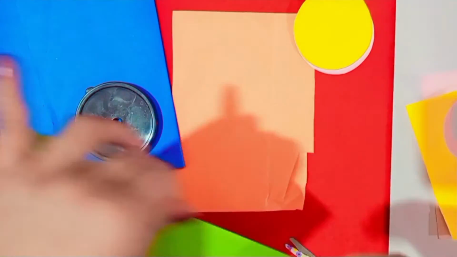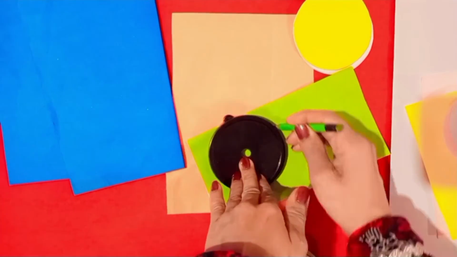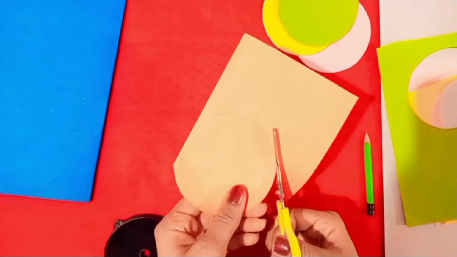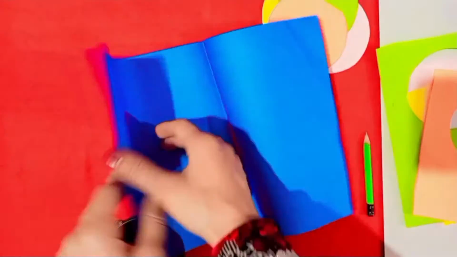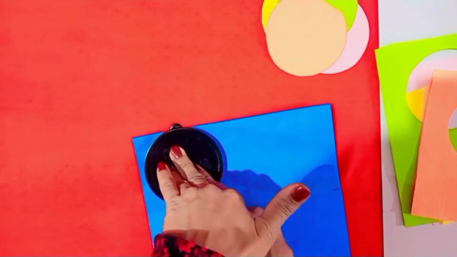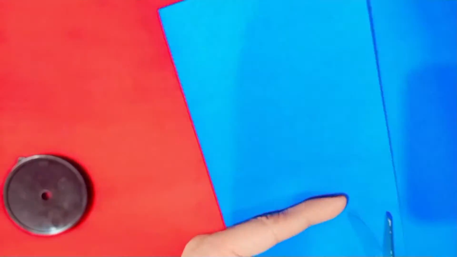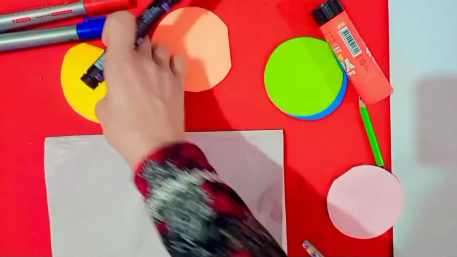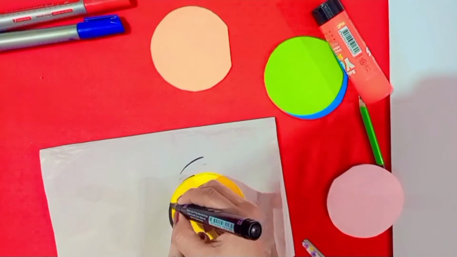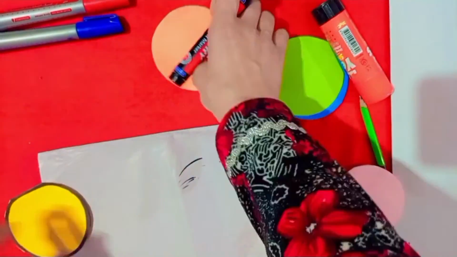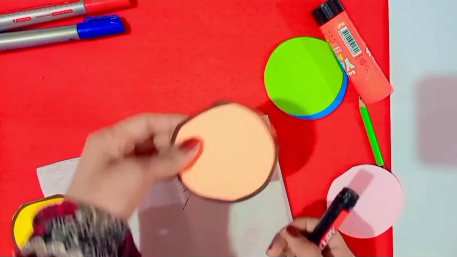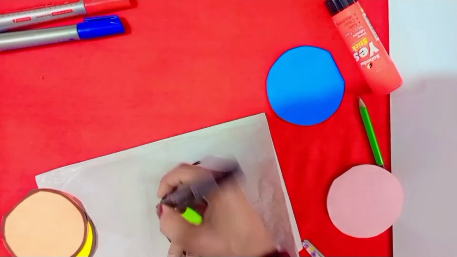Next, draw the circle on green colored page and cut it. Then draw the circle on the peach color paper and cut it. And the next color is blue. It is the last color. Draw and cut the circle. We have 5 circles. Now take a marker and draw the border lines on all the circles. It looks very neat and beautiful.